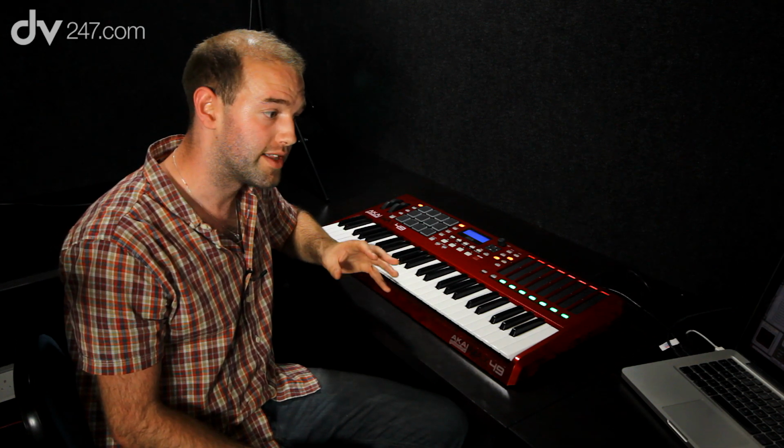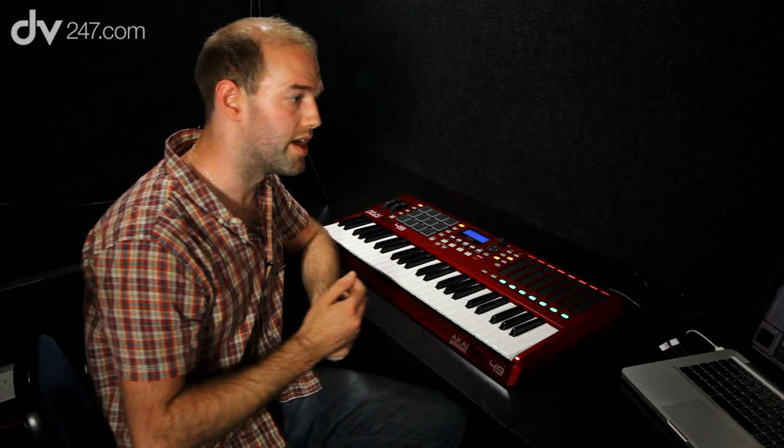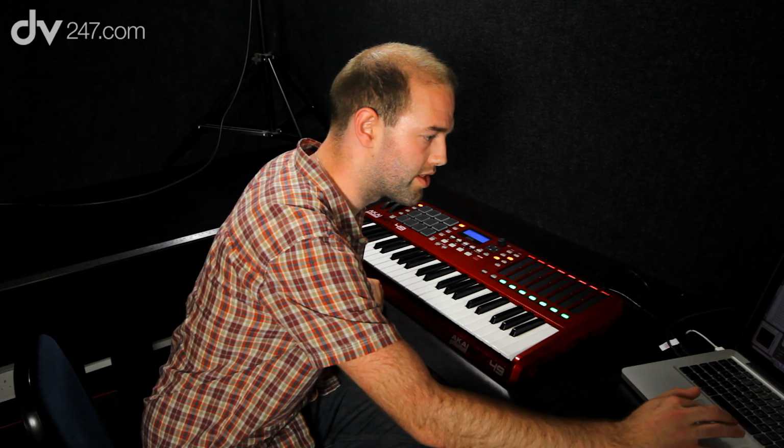Included with the MAX 49 is obviously the manual, which is incredibly easy to understand, and then also CDs of Ableton Lite, which you can install if you don't have a DAW already. I'm sure you probably do, and also the Akai Connect software. We'll just bring that up here so you can see.